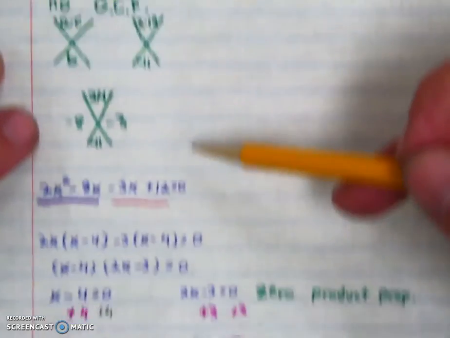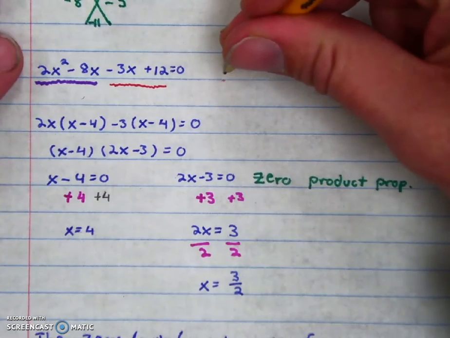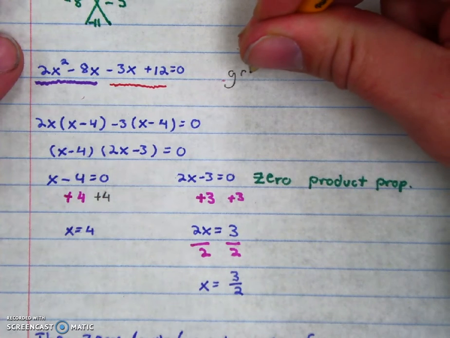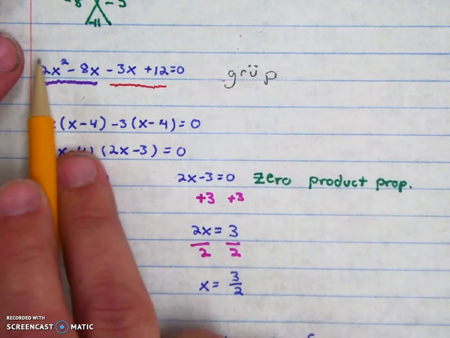So ladies and gentlemen, I now have 4 terms. Group has 4 letters in it. Yes, it does. Spelled like IKEA would. G-R-U-P. So now we can factor this because it has 4 terms.